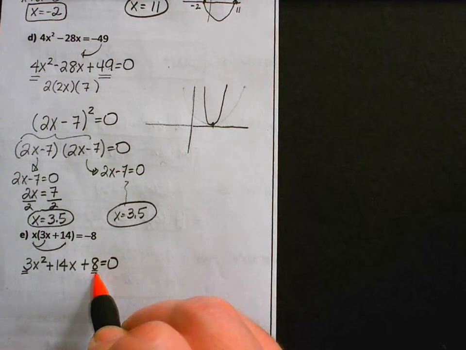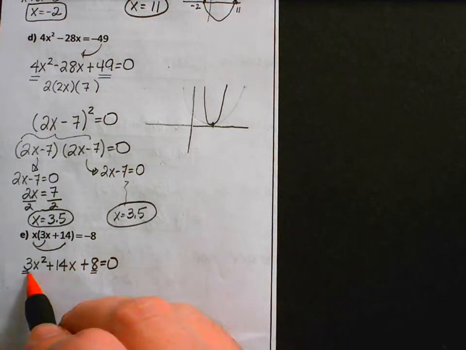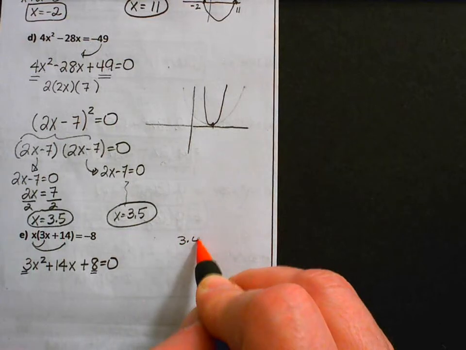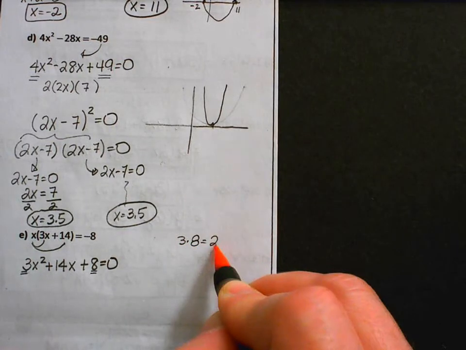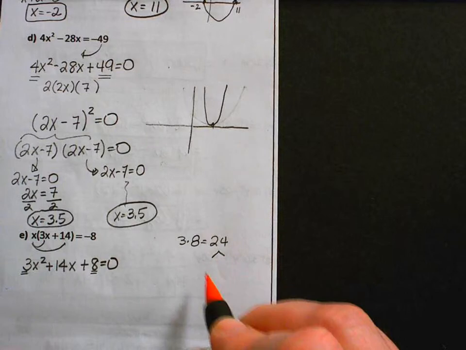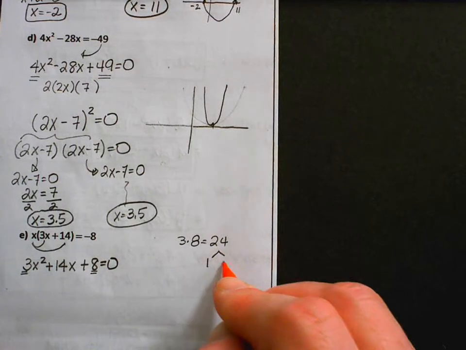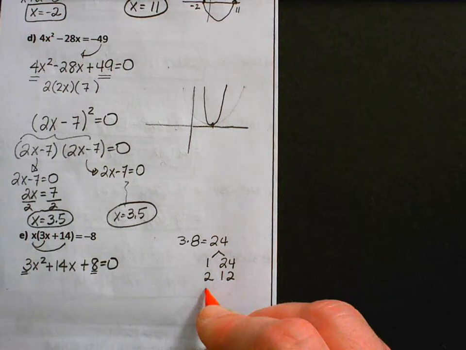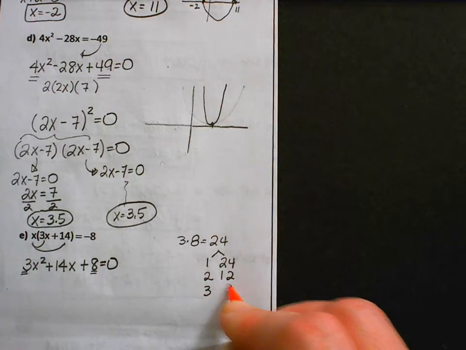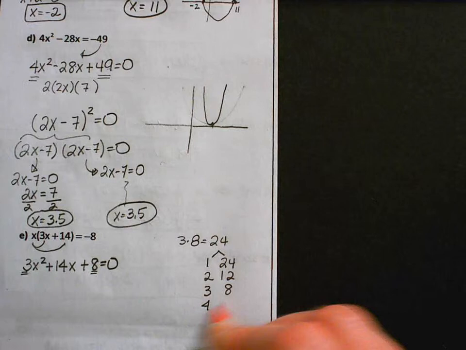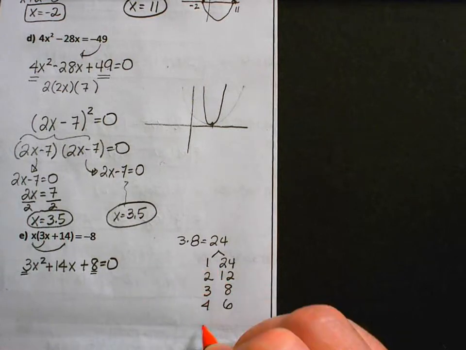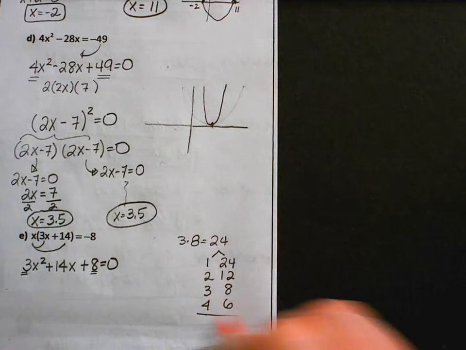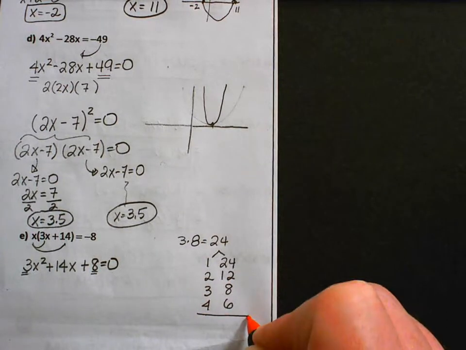So then let's do factoring by grouping, by multiplying 3 times 8 here on the side. So this would be 24. What numbers give me 24? 1 and 24, 2 and 12, 3 and 8, 4 and 6. 5 does not, and then the next one will be 6, so we're done with our list. Now we're looking for a 14.